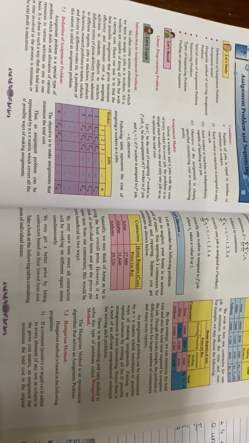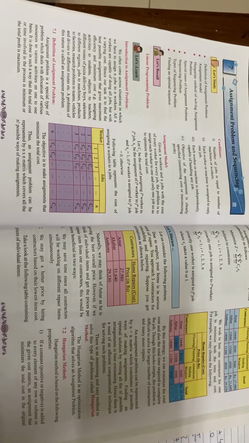Okay, so hey, this video is for 12th standard HSC students who have opted for commerce. Today we are doing chapter 7 of maths part 2, that is assignment problem and sequencing, as you can see. So in this video I'll do sums.